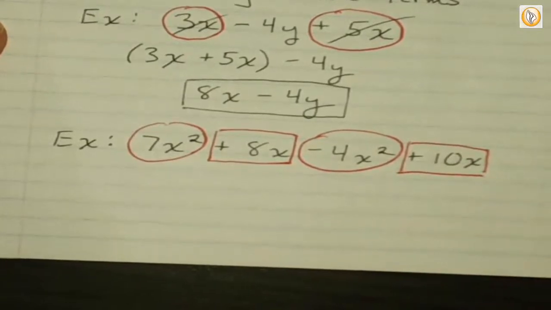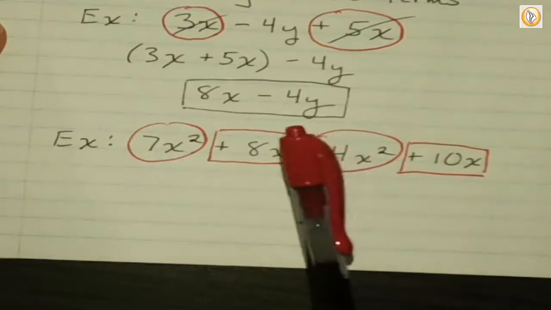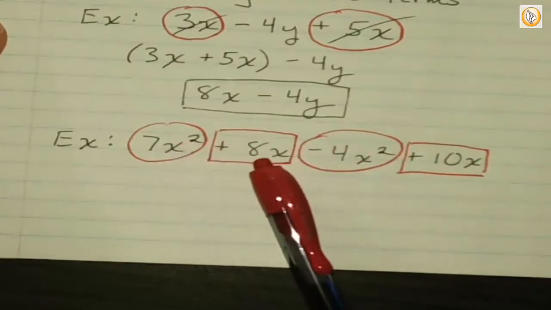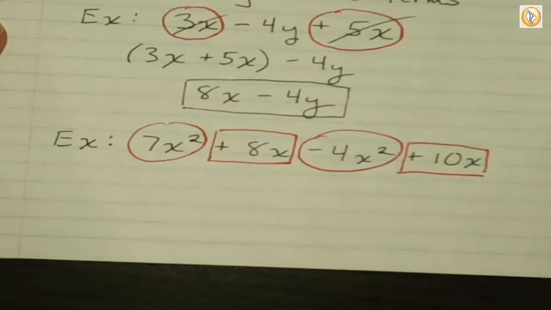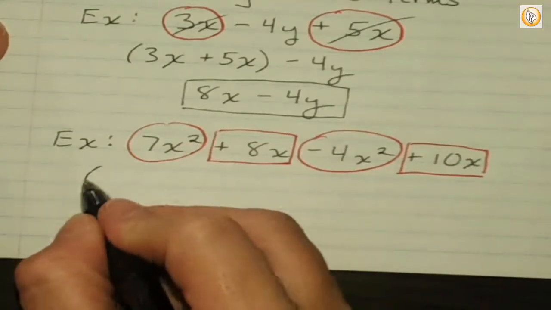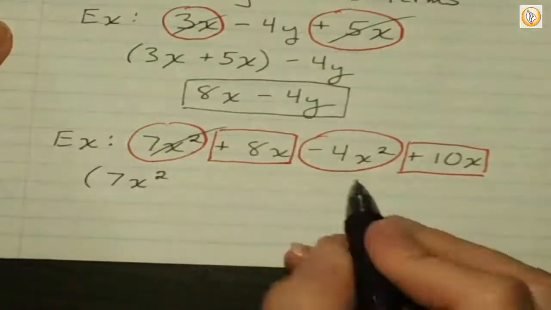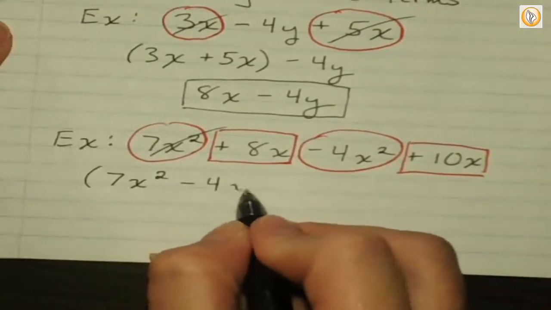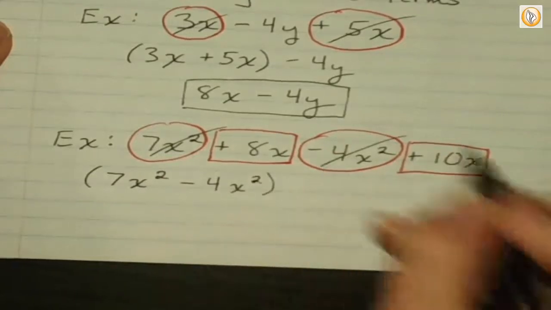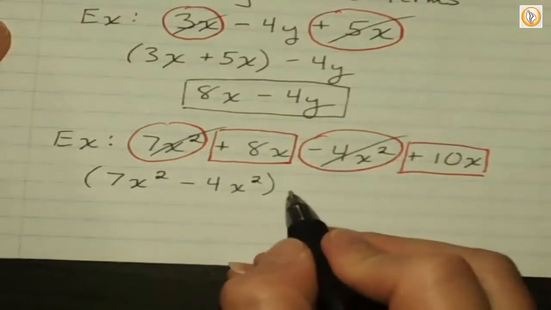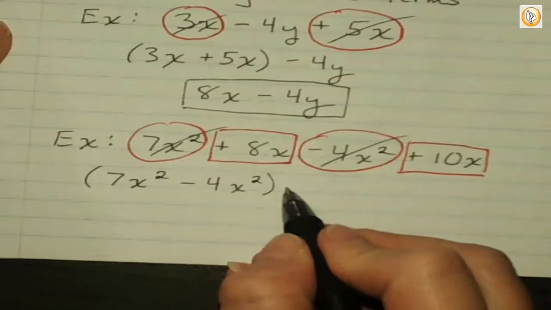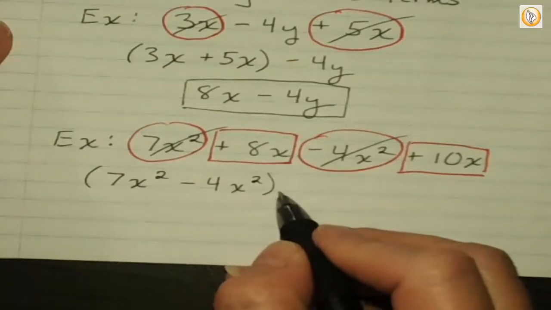See my squares? Y'all remember this? All right. So then it helps to distinguish the things that you're going to combine. So the x squared and the x can't be combined because they're considered unlike terms. So now I'm going to rewrite it. 7x squared, cross it out. Minus 4x squared, cross it out. Oh, Aiden, what sign goes here after the parentheses?